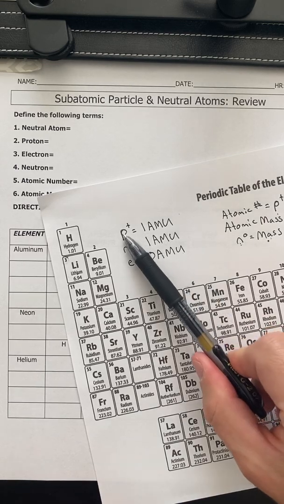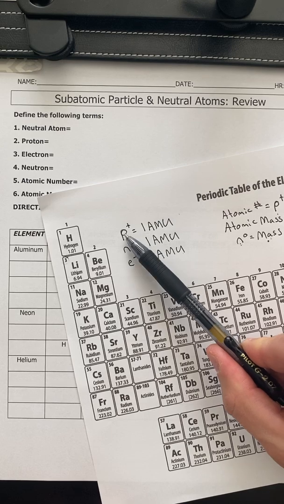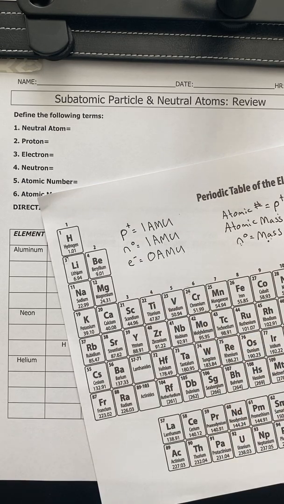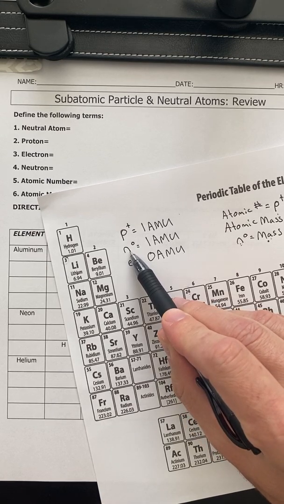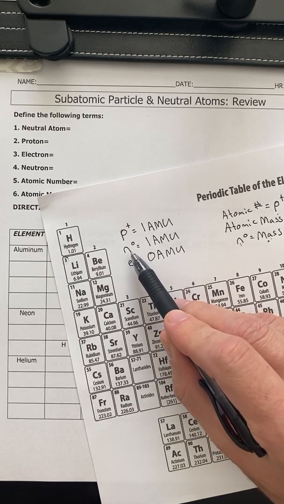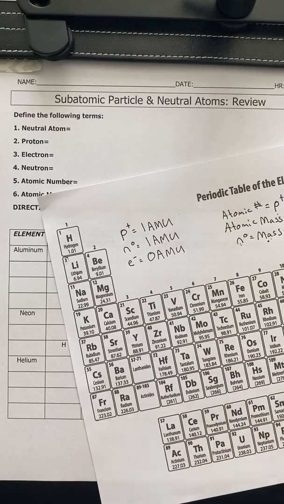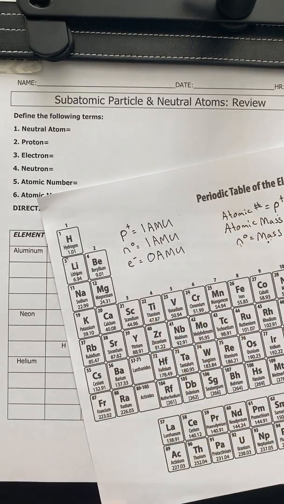I hope these little symbols look familiar as well, because they've been discussed. This is just a way to abbreviate protons, and the plus in subscript is because it has a positive charge. Neutrons. A lot of times kids will think, oh, it starts with an N, negative. No. Neutrons, neutral, hence the 0 that's supposed to indicate no charge. And then we've got our electrons, and they are negatively charged.